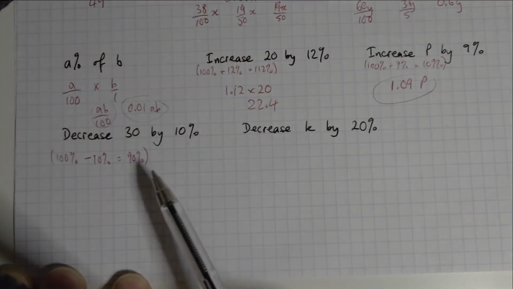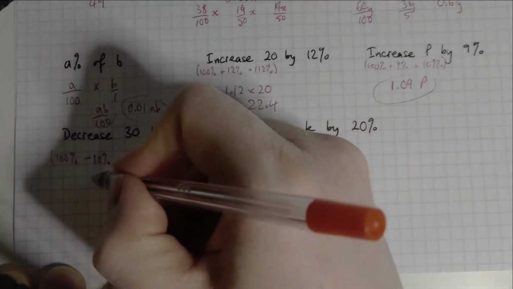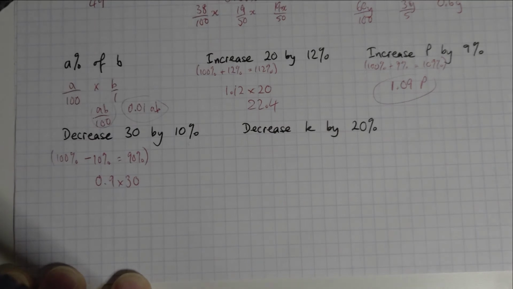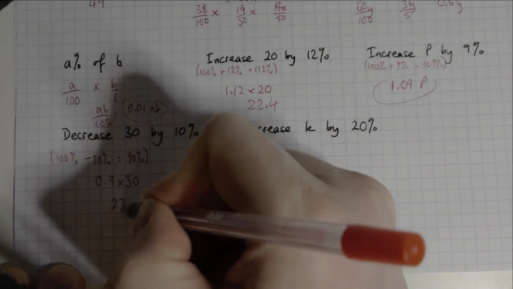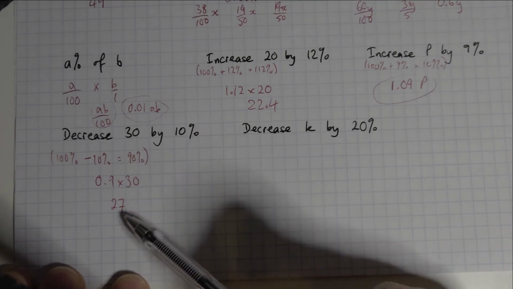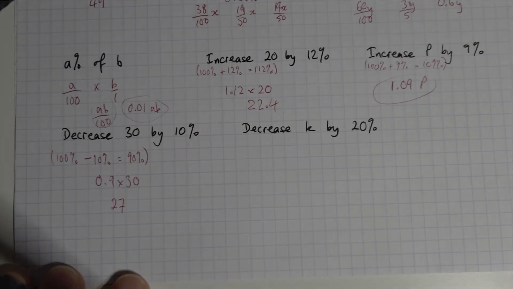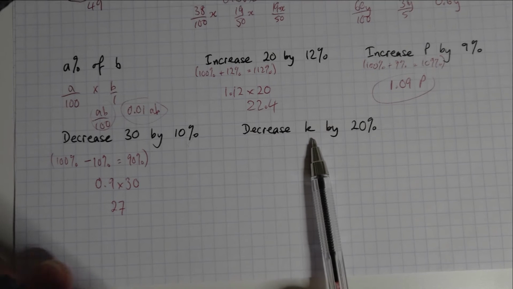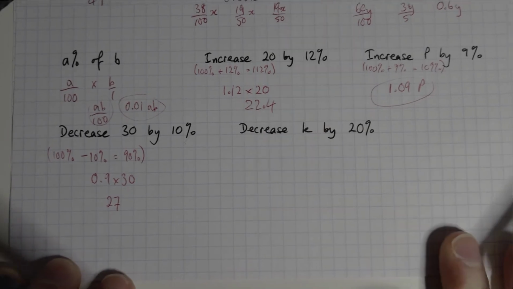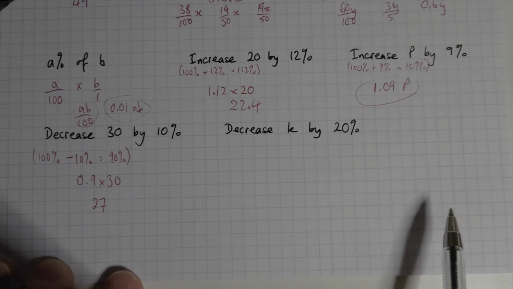Now you know the multiplier for 90% is 0.9, so I could do this question by doing 0.9 times 30, and again, I don't need a calculator for that. I can do that in my head. That's 27. Because the question had entirely numbers, I've got an entirely numerical answer. Over here, there's a letter in the question, so I won't have a number as my final answer. I'll have an algebraic expression as my final answer.